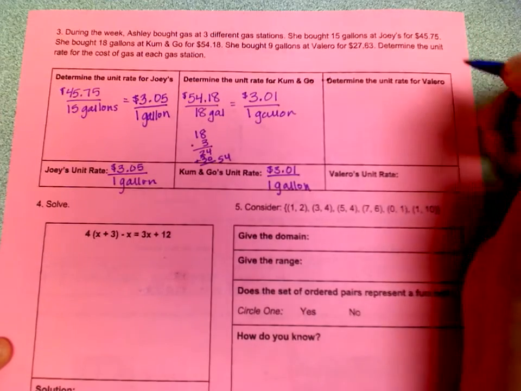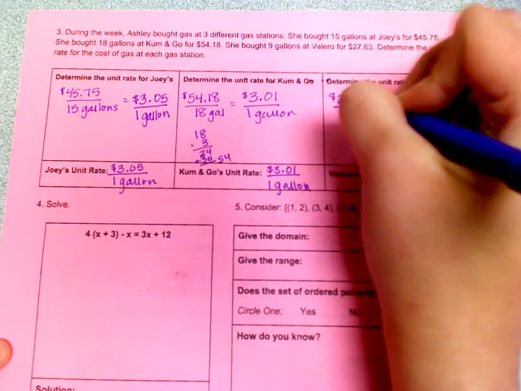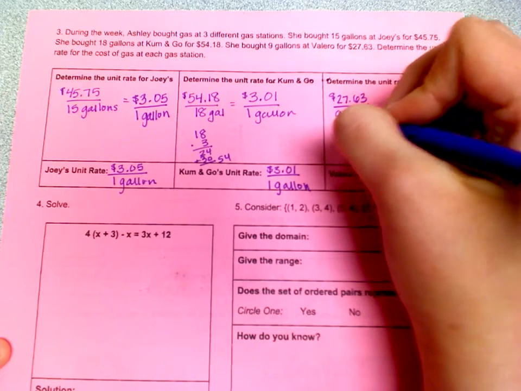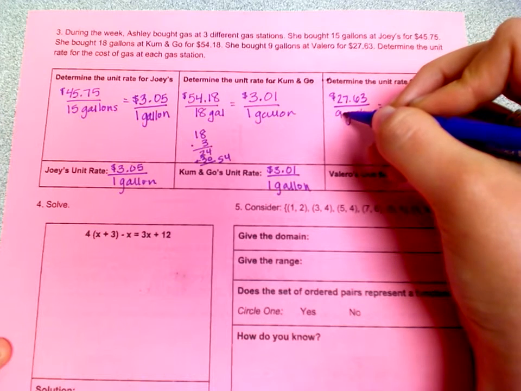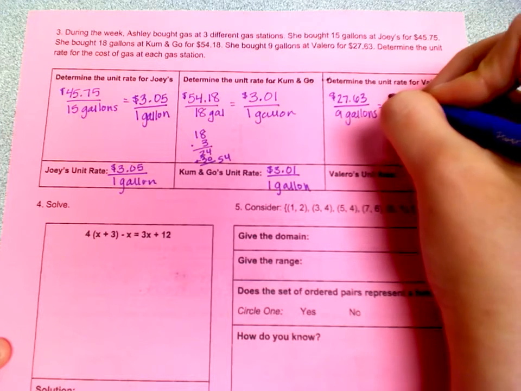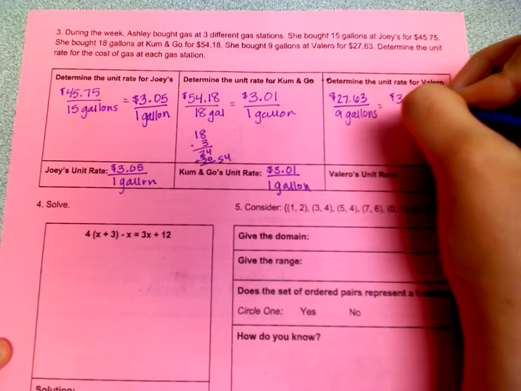And one more time for Valero. So this is $27.63 per 9 gallons. 27 divided by 9 equals 3. And 63 divided by 9 equals 7.